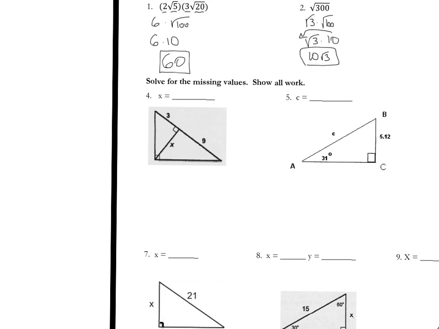Notice how I have an altitude drawn, so that means I have to set up a proportion. So the proportion is set up like this. I'm going to use this small triangle right here, 3 and x, because I have two sides there. And I'm going to use my medium triangle, x and 9. But remember that I have to have x across from each other because it's part of both triangles. So I'm going to put x in the numerator here and 9 in the denominator.